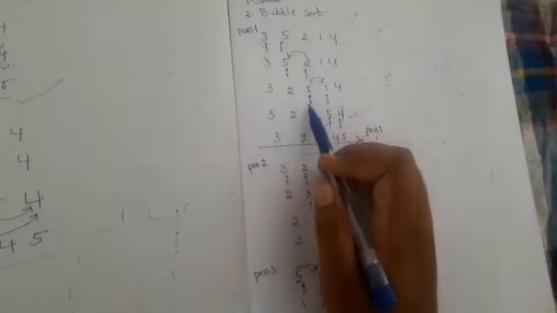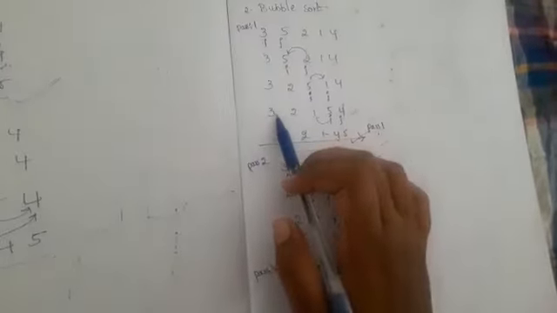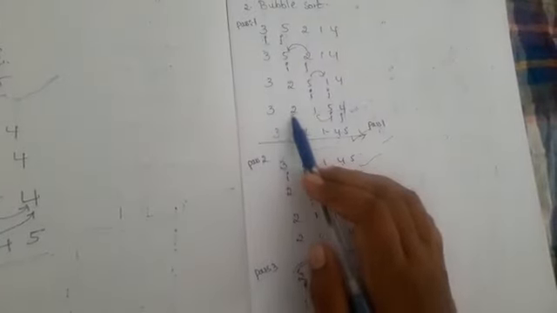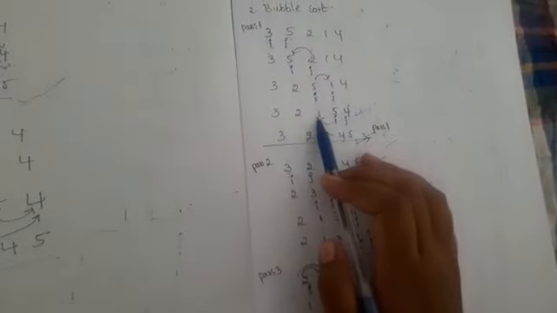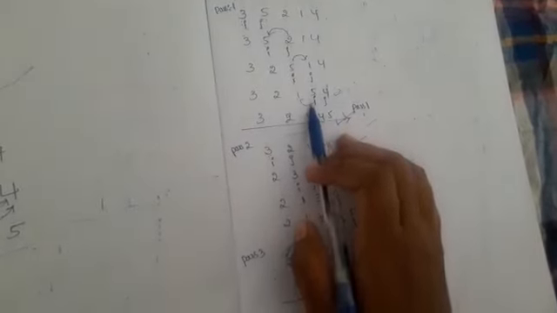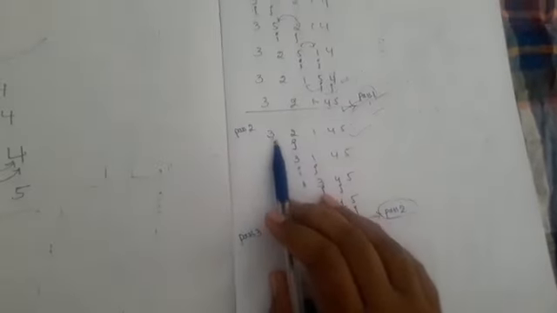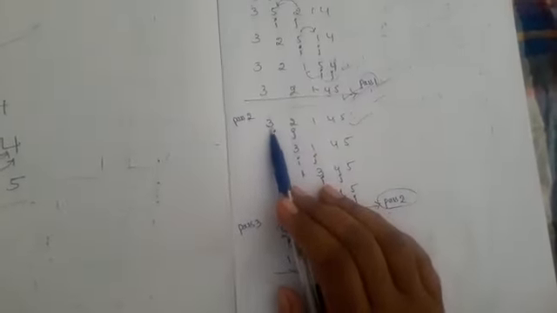Next 5 becomes I and 1 becomes J. And here 5 and 1 we have to swap, 1 and 5. Here we have written 3 2 1 5 4. Here 5 becomes I, 4 becomes J, and then we swap it again: 3 2 1 4 5. Here we get pass 1. By taking this pass 1 as the input, we perform pass 2 with 3 2 1 4 5.